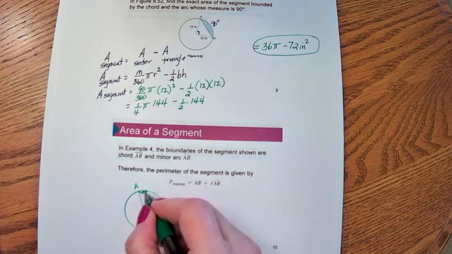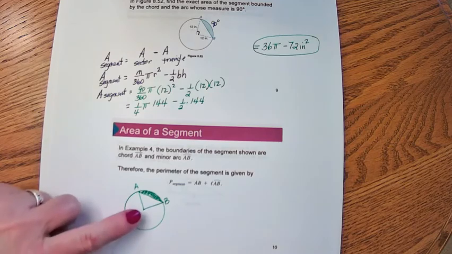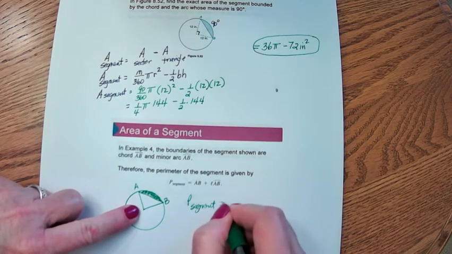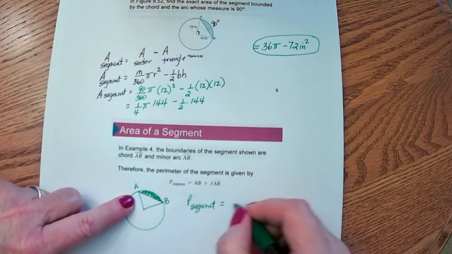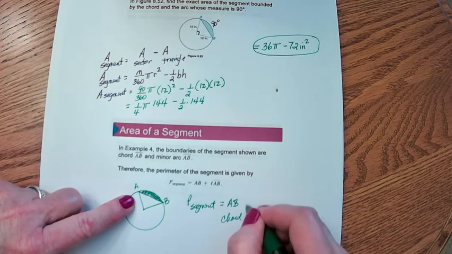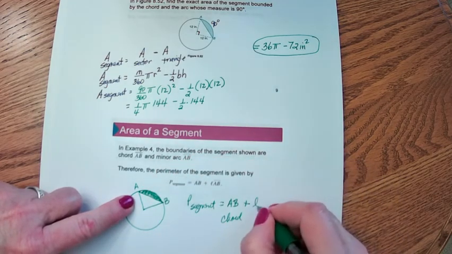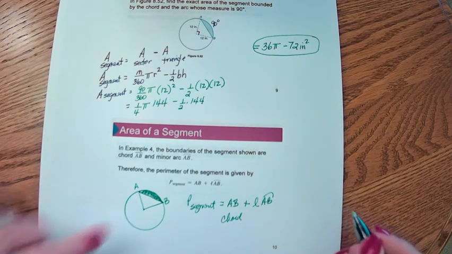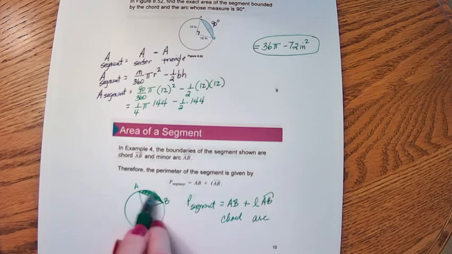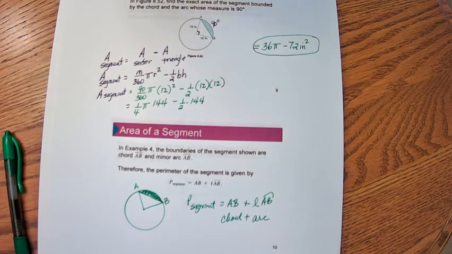And we want the perimeter of this segment. The perimeter of the segment is going to equal the length of AB, that's the length of the chord, plus the arc length of AB, that's the arc. The chord and the arc, and that's how you would find perimeter.